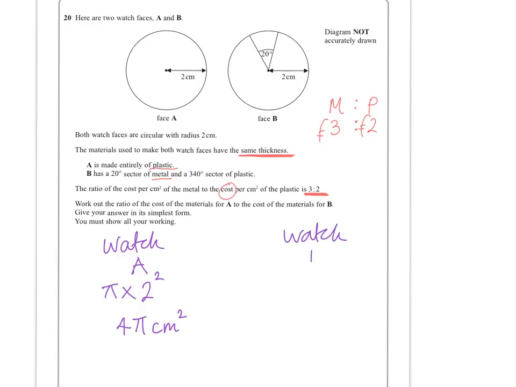Watch B, now you've got to be careful here, and it says 20 degrees sector is of metal and 340 degrees of the sector is plastic. Now the way I do this, if I write a little m there, then at least we know that that part there is metal and this part here is plastic, so we don't get confused. So we know that all of this watch face A was plastic, so I'm going to put a P in there so we don't get lost with our workings.